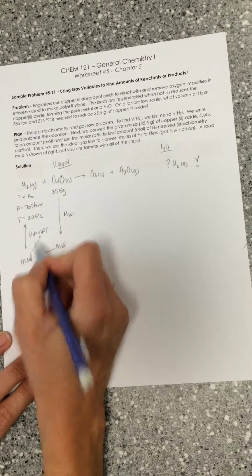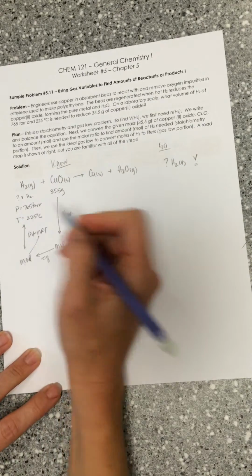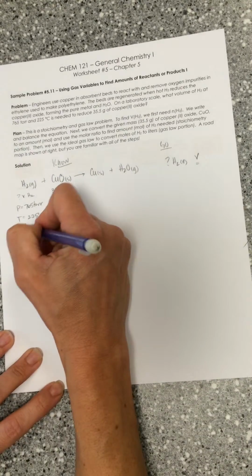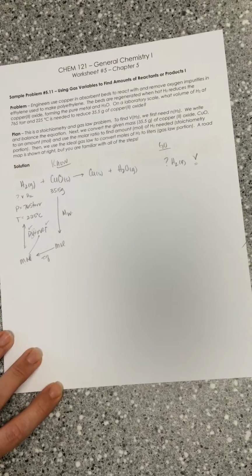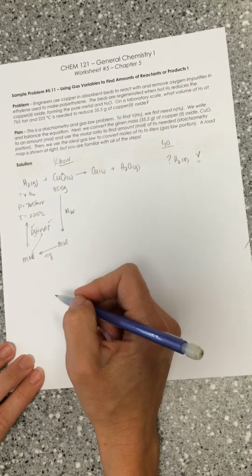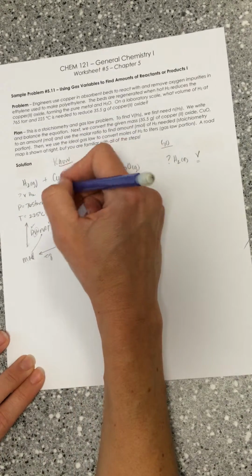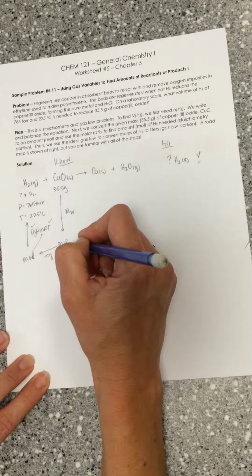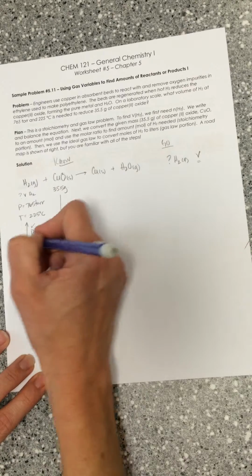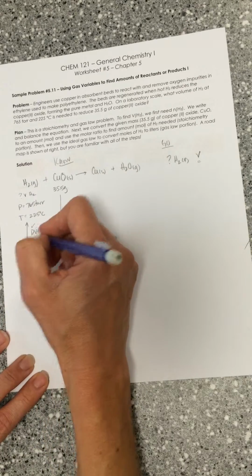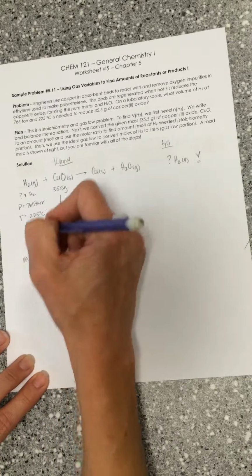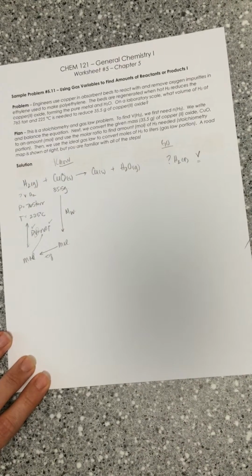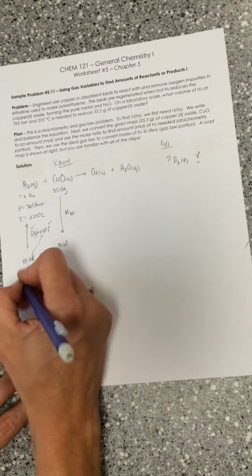Moles are given from our balanced chemical equation, we know the pressure and temperature of the gas, so then we're going to be solving for our volume. Apologies there, I was trying to take this in two directions. We take the mass of one of our reagents, molecular weight gets us to moles, our balanced chemical equation gets us to moles of H2, and then PV equals nRT gets us to the volume of gas that we need. So that's our walk, so let's just go ahead and do it.